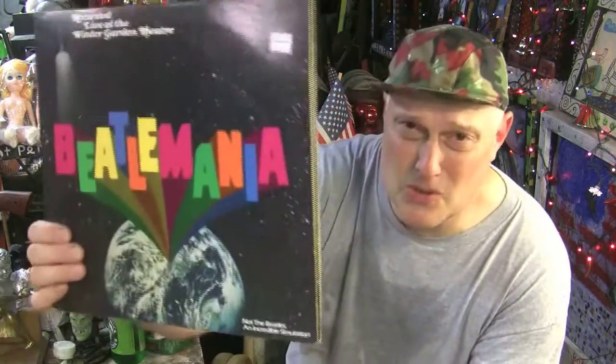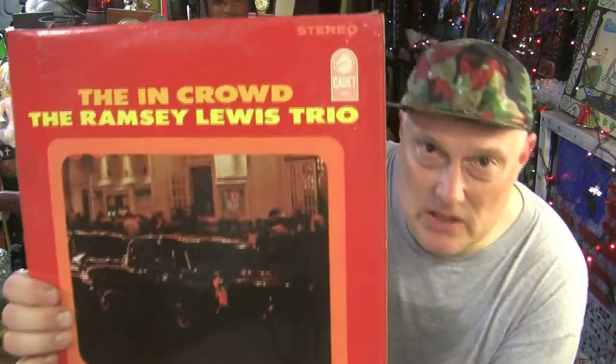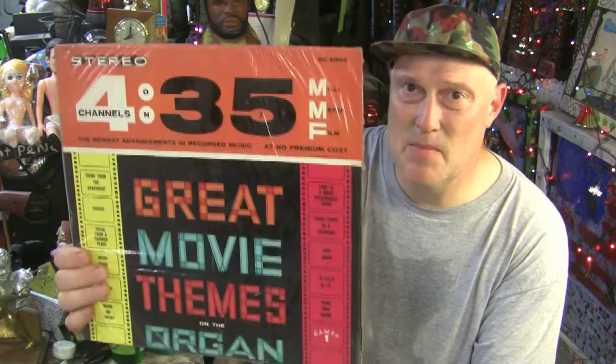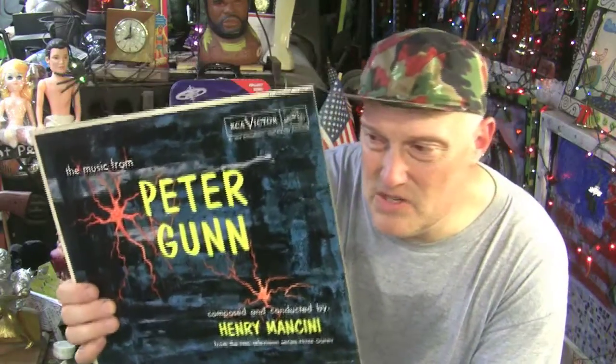A play, a musical called Beatlemania, a 2-record set. 50 cents. Couldn't pass it up. In the Crowd, another Ramsey Lewis album found today. They're all over the place the last couple of weeks. Total budget on Cameo, some kind of covers of movies by Bill Meter, whoever he is. And last but not least, a copy of Peter Gunn, which I think I picked up last week, but I couldn't remember for sure. But the cover was so cherry, I picked it up again, just in case. Okay, now back to the rest of this video already in progress.